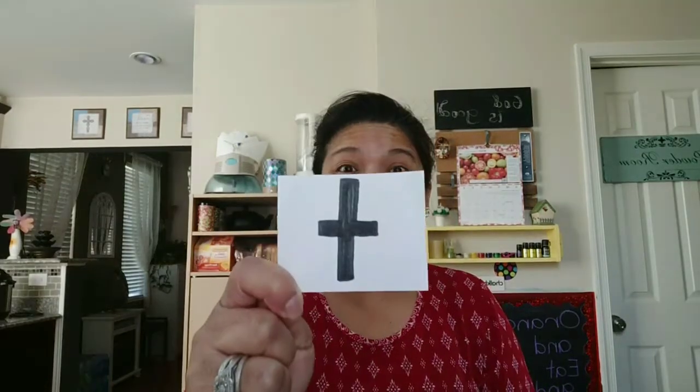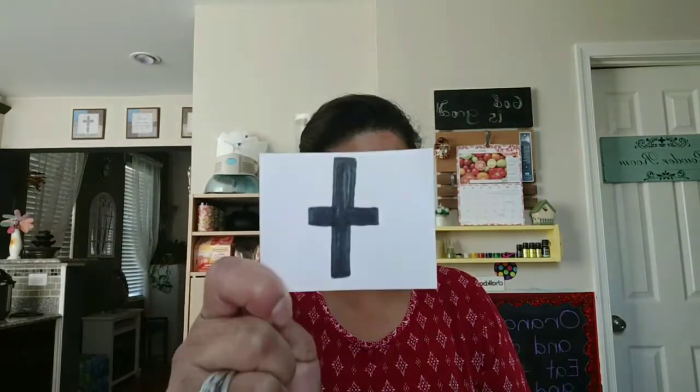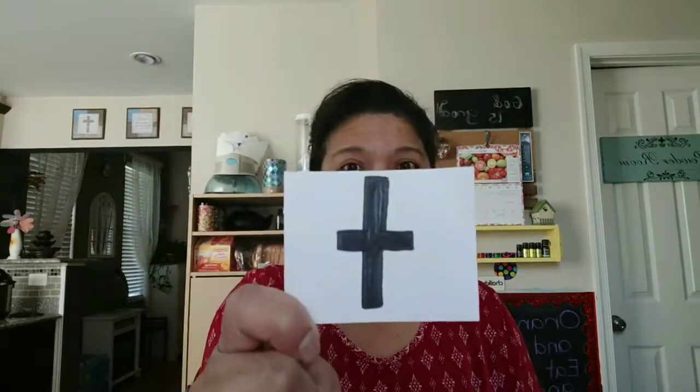Today we're gonna use addition symbols. Ooh, I wonder if you had seen this sign before. Yeah, that's the plus sign. Yup, when we do addition for big boys and big girls, we're gonna use this sign, this symbol. Say the plus symbol. Say plus.